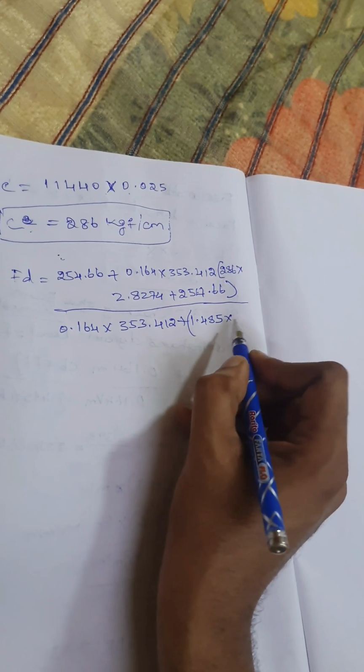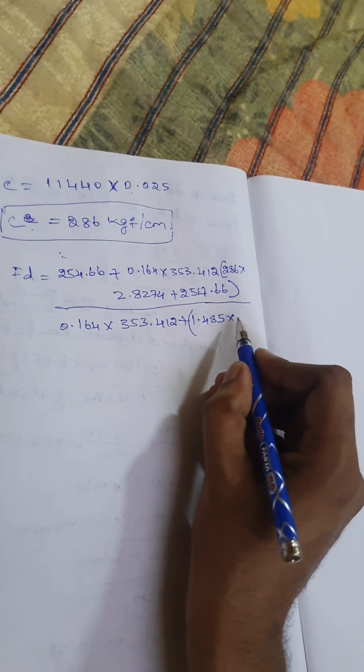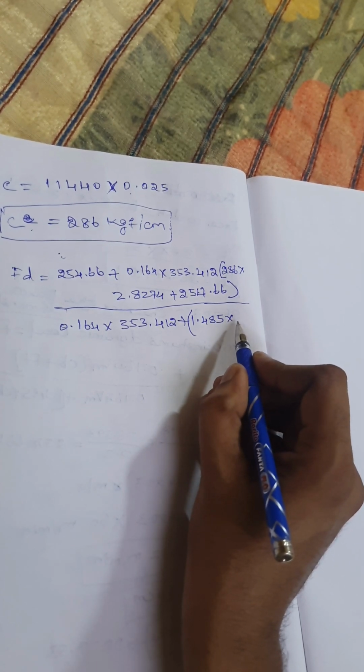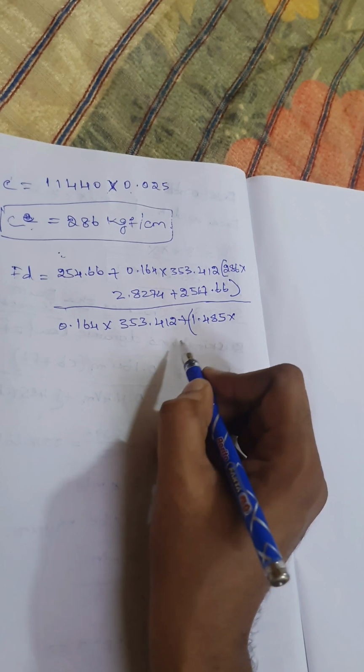Here also there is no space on the page, so I am writing the values down here.